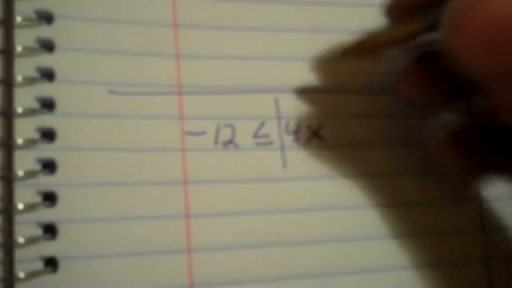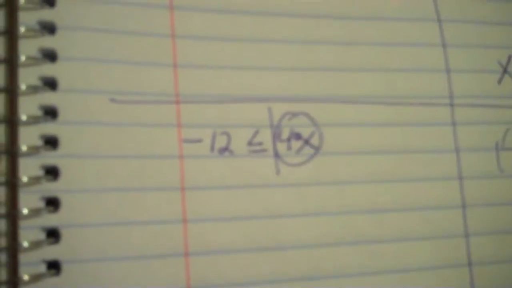Okay, next one. Negative 12 less than or equal to 4x. So again, here's my x variable. Its multiplier is a positive 4, so it's a positive multiplier, so the sign will not change. Now I divide both sides by 4. Now this time x is over here, so you need to place it over there when you fill out your answer. Negative 12 divided by 4 is negative 3.